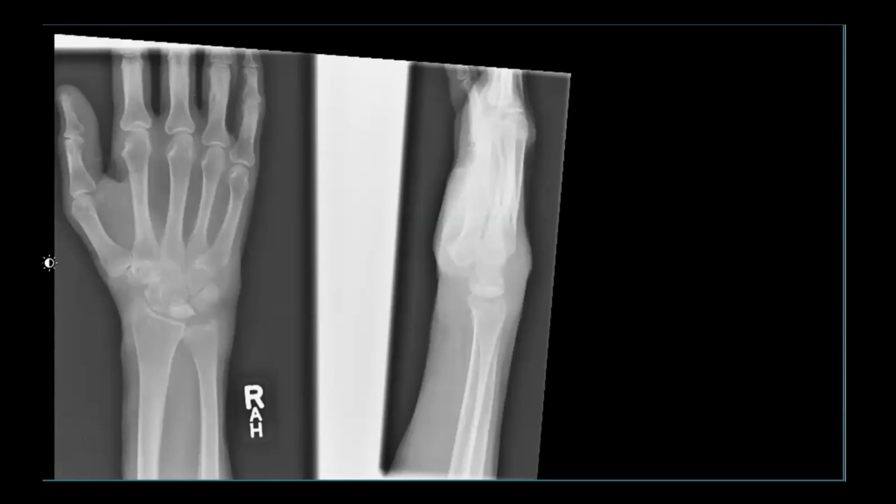There's no scaphoid fracture that's seen. The rest of the cortices appear normal. And there is no significant joint space narrowing or erosion seen on the frontal view.